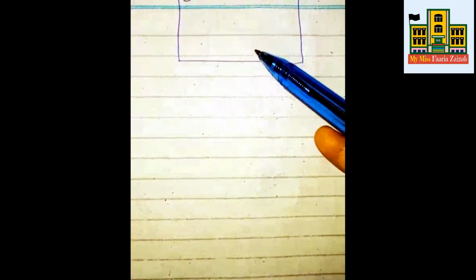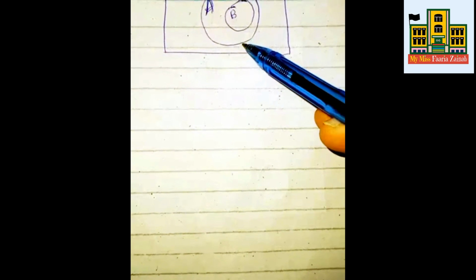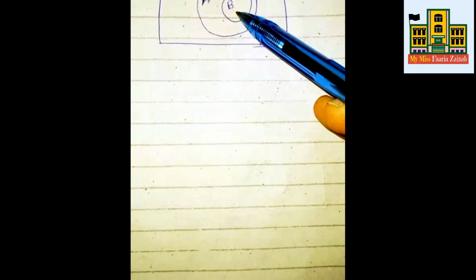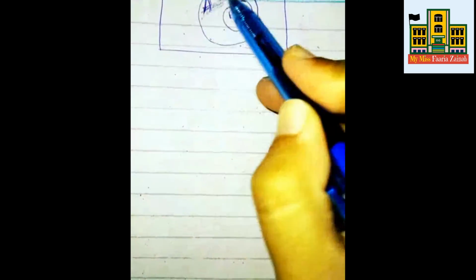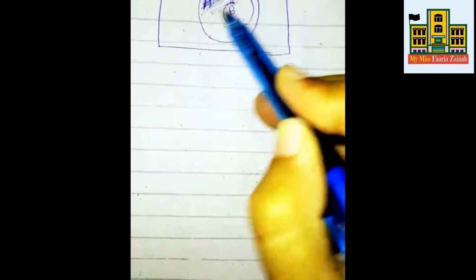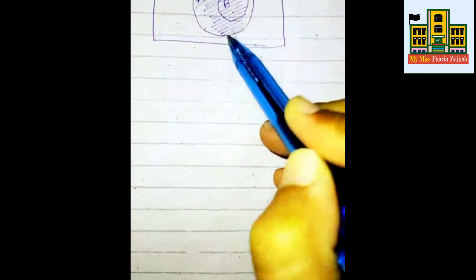And when B is a subset of A, then we will draw a set A, a circle, a closed figure of A, and then a closed figure of B. It means when all the elements of B are also present in this set of A, then we will represent A union B like this. A union B, and the shaded portion represents the union between A and B. And this is the shaded portion.